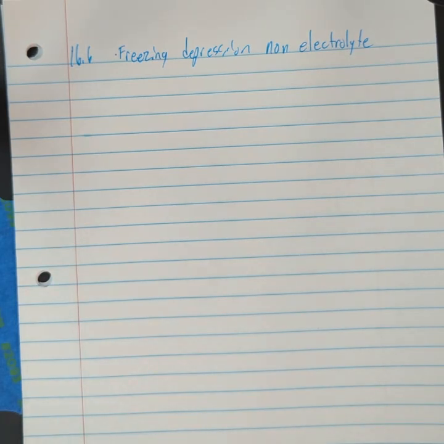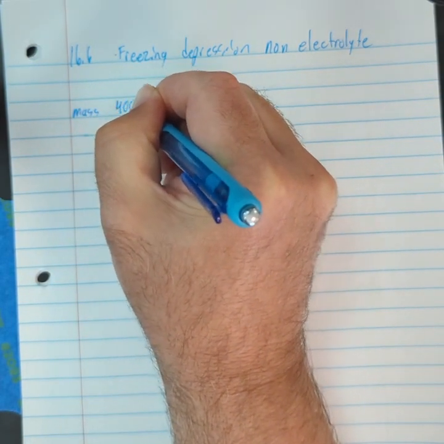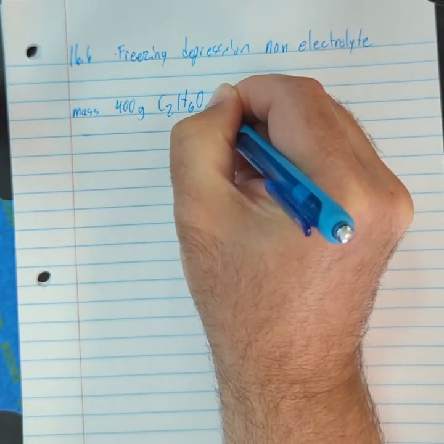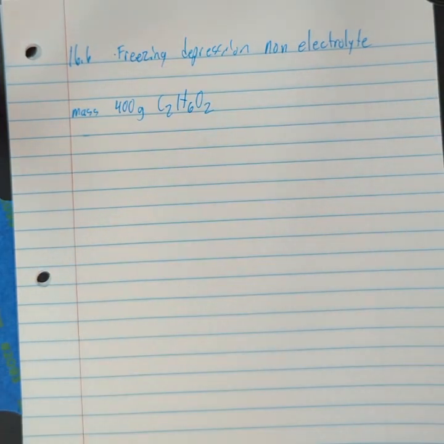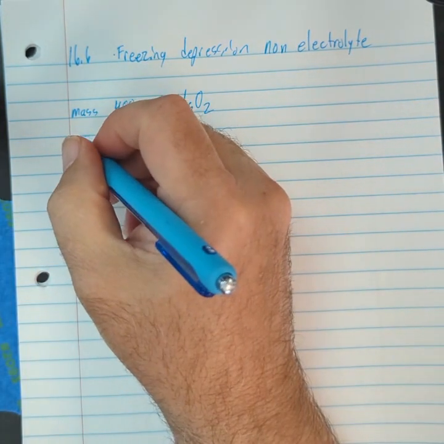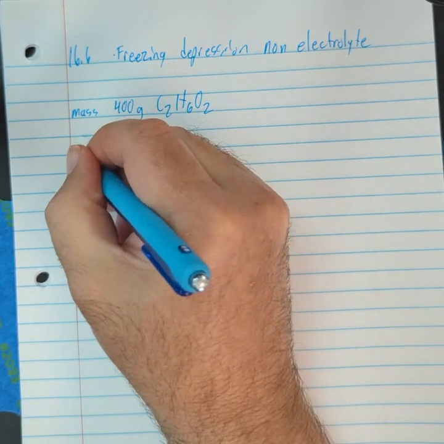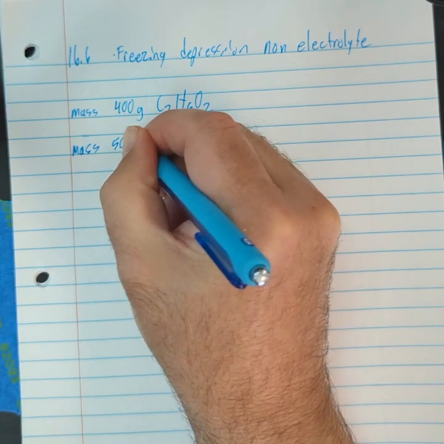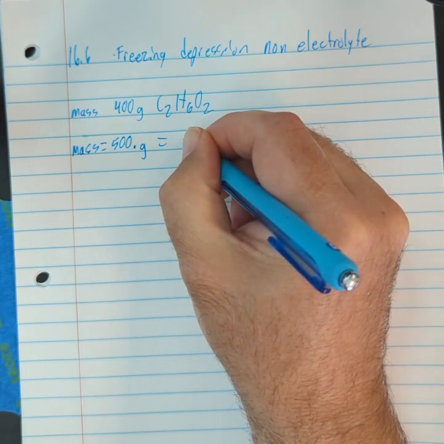Calculate the freezing point of the solution of 400 grams of C2H6O2, which is the ethylene glycol, in 500 grams of H2O.